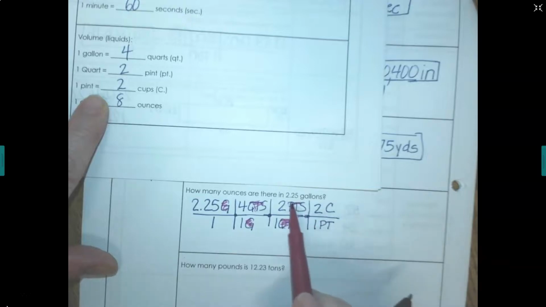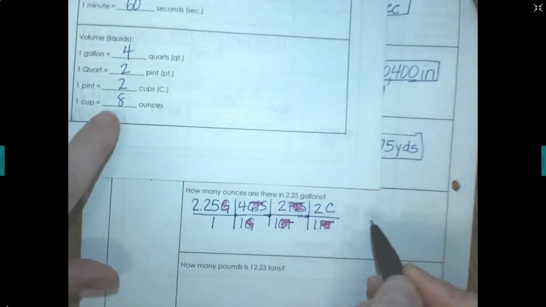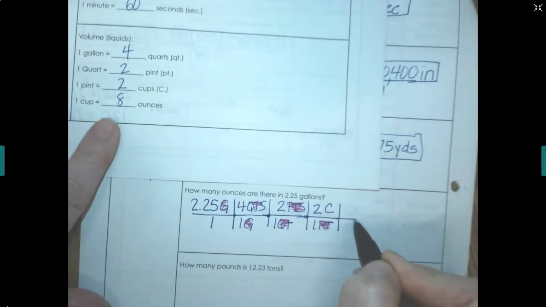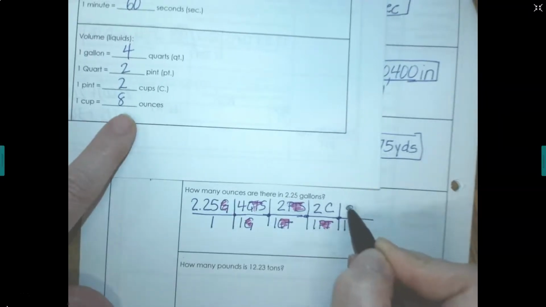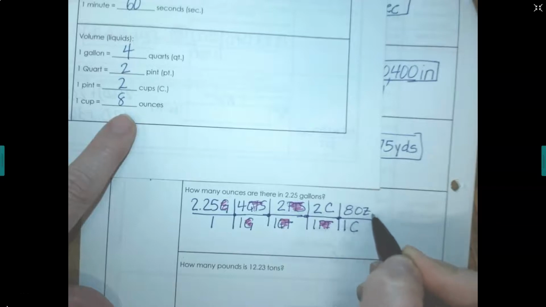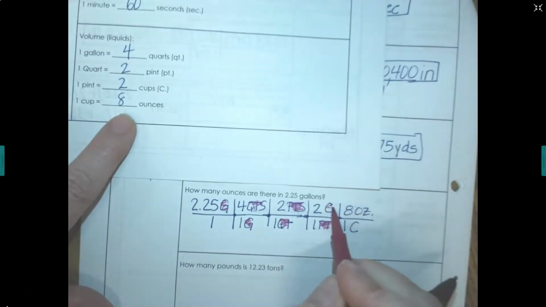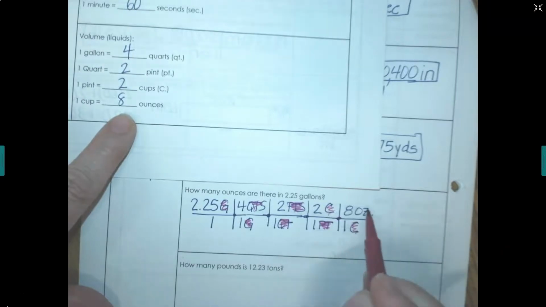Okay, and I'm just checking to make sure I'm able to cancel from top to bottom. So now I'm in cups. I'm almost there. We only have 1 more conversion to make. Okay, then you know that 1 cup is 8 ounces. So the cups, because one's on top, one's on bottom, they cancel. And now I'm in ounces. That's what we wanted the whole time.